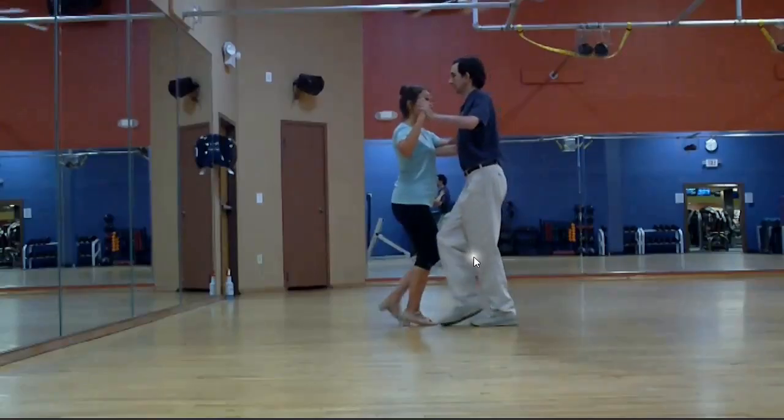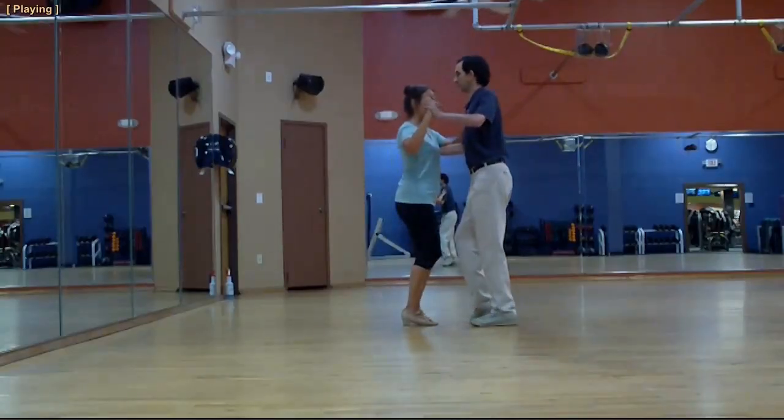Going forward for the leader and back for the lady is the reverse. So the leader, to send her back, moves the connection in that direction, again from the shoulder, and he does it the same way. So he has his weight on the back of his foot this time, and he moves his weight to the front foot to signal her that she's going in that direction. So they have their feet together.